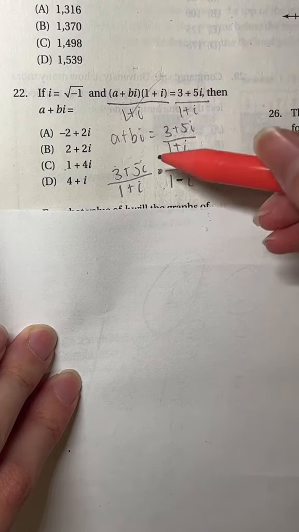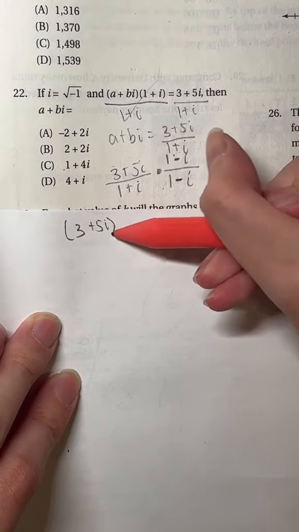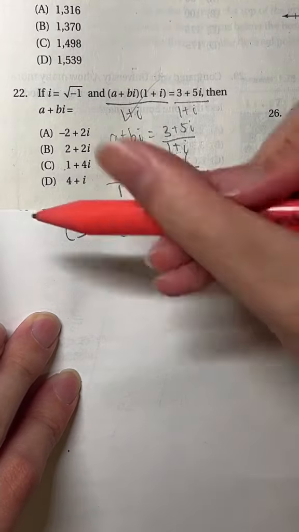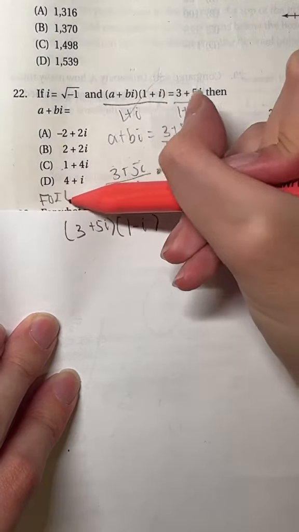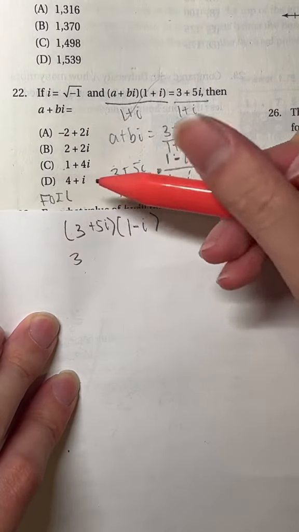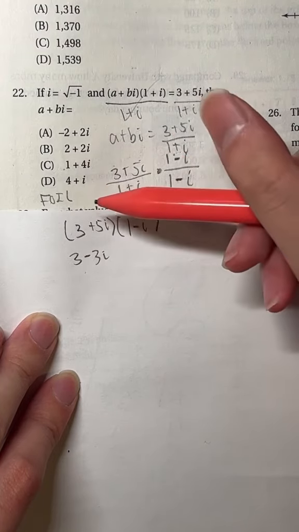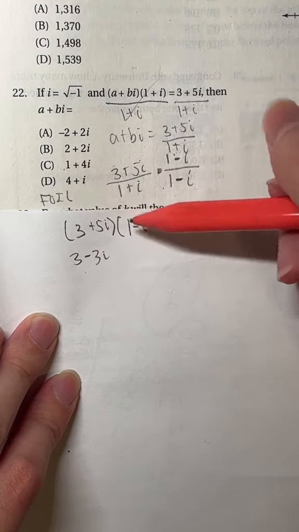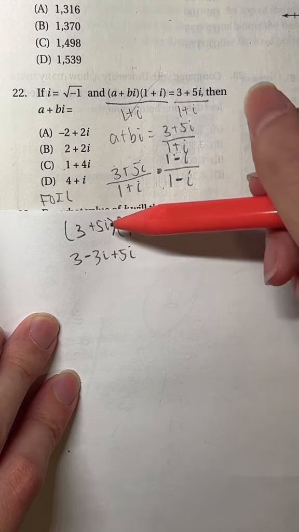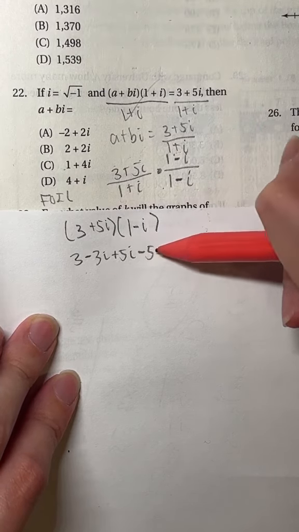So let's go through the numerator first. We have (3 + 5i)(1 - i). To multiply this, we could use the acronym FOIL to help us. F stands for multiplying the two first terms. 3 times 1 is 3. O stands for multiplying the two outer terms. 3 times -i is -3i. I stands for multiplying the two inner terms. 5i times 1 is positive 5i. And finally, L stands for multiplying the two last terms. And positive 5i times -i is -5i squared.